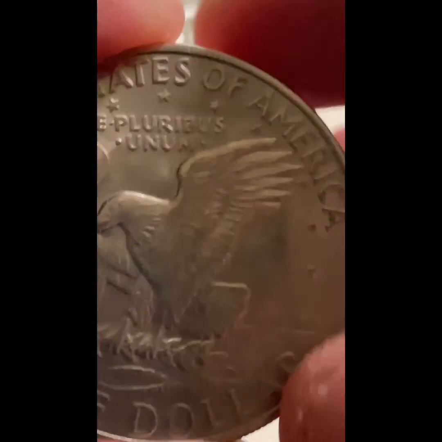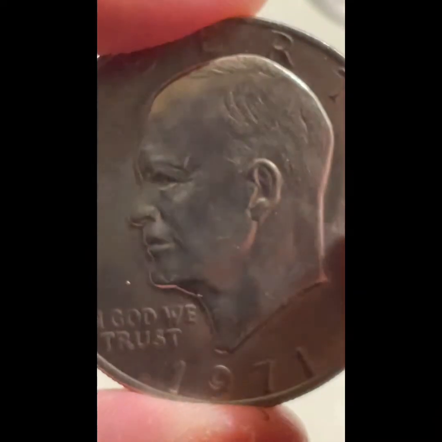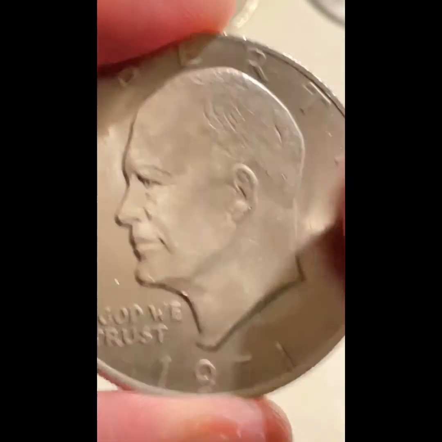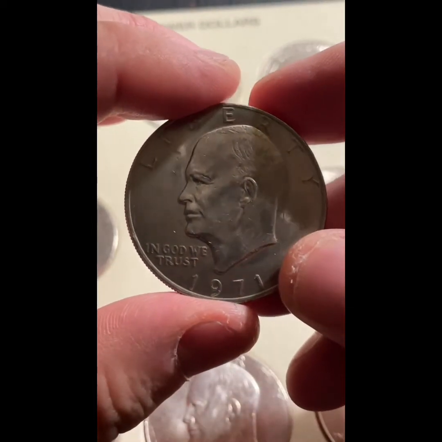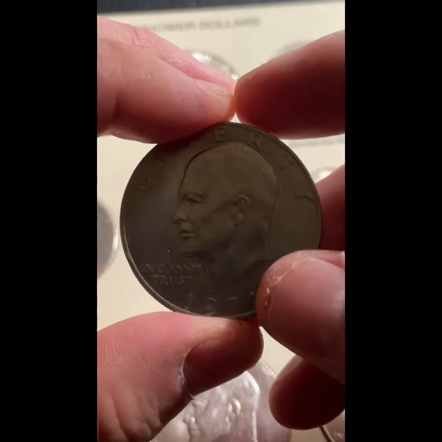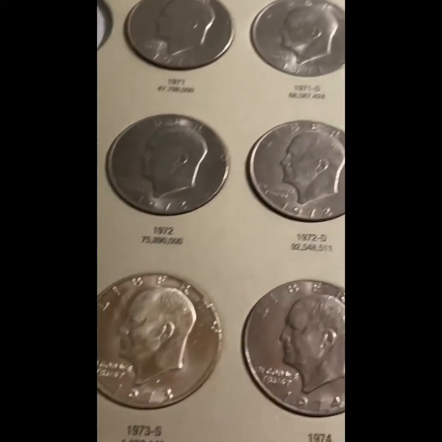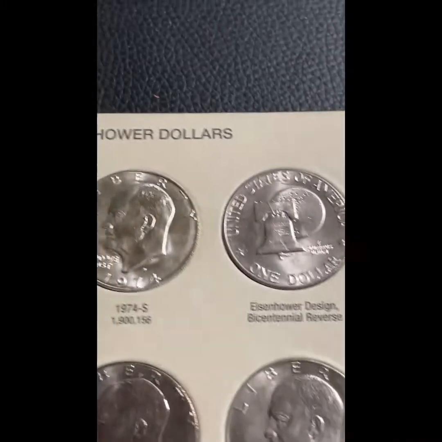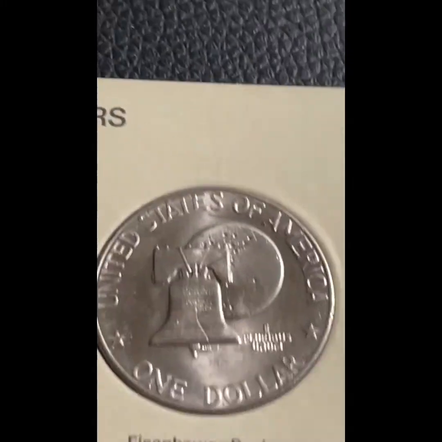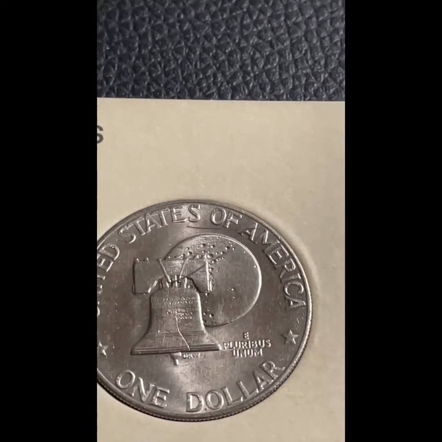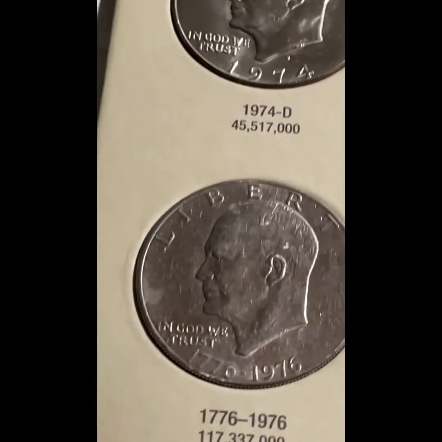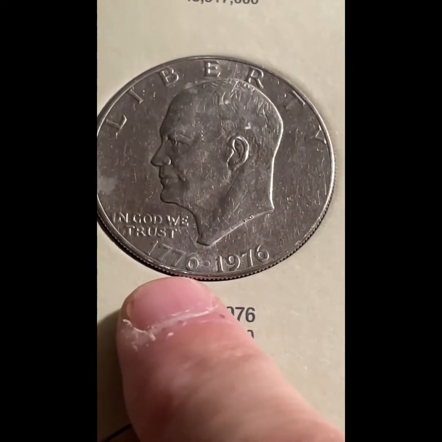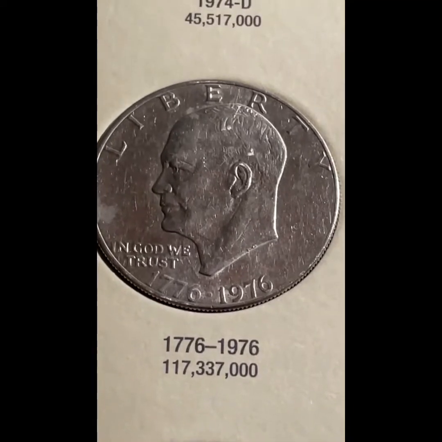In 1973, the U.S. Mint produced Eisenhower dollars for coin sets, but not general circulation. In 1975 and 1976, the Eisenhower dollar with a special Liberty Bell and Moon reverse was issued to honor the U.S. bicentennial. And I have an example here. You can see, here is the bicentennial reverse with the Liberty Bell and the moon. And then the front has the dual date 1776 to 1976.